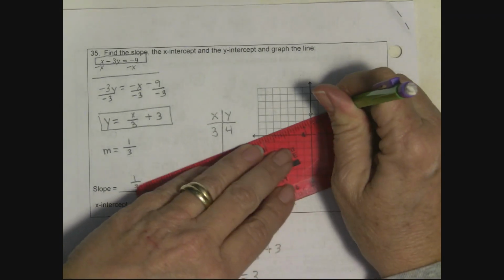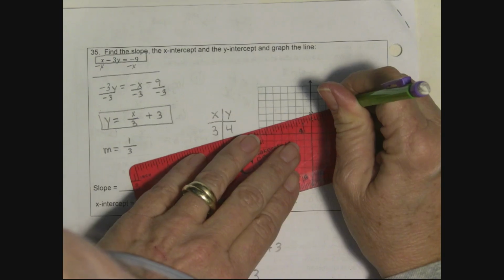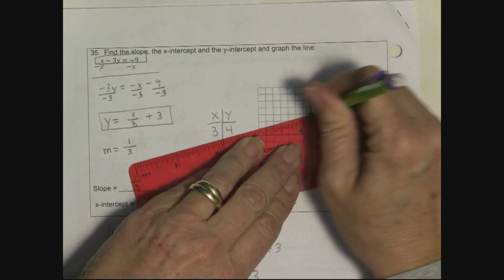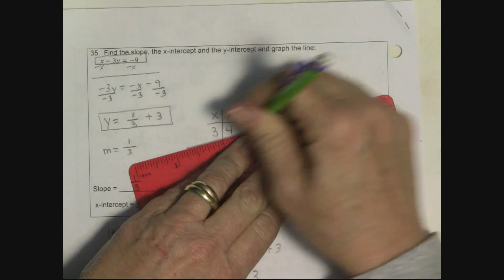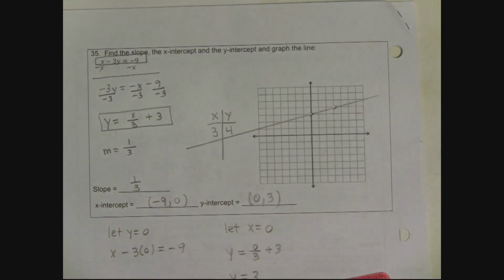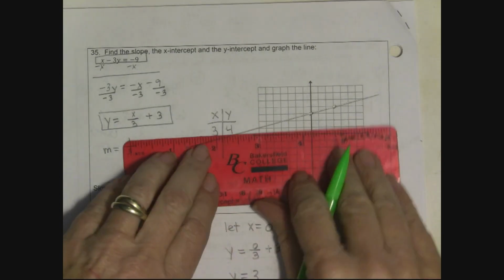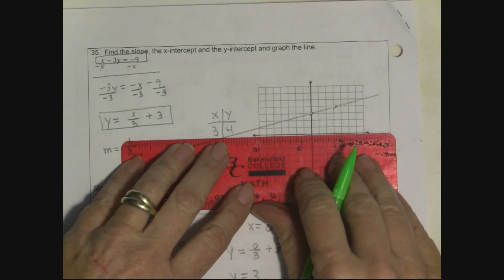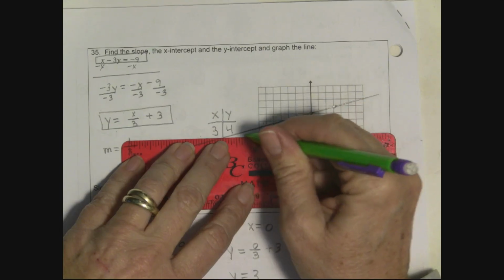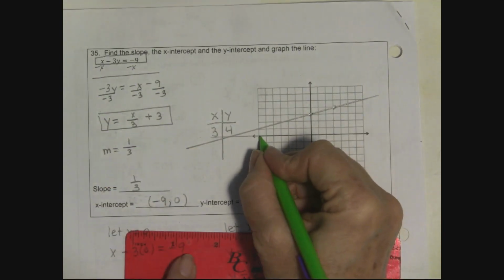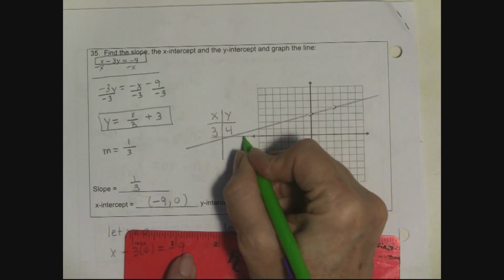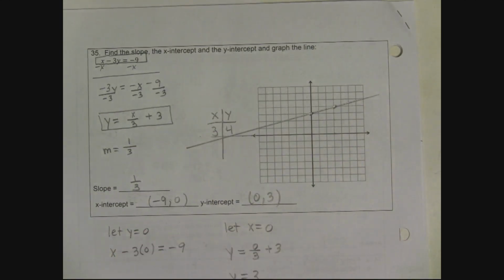And so I'll extend the x-axis a little bit here. And if this is negative 7, negative 8, negative 9, the answer is no, it doesn't look like it crosses at negative 9.